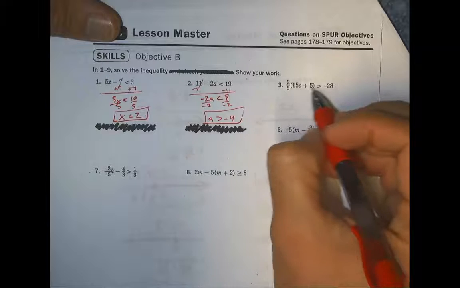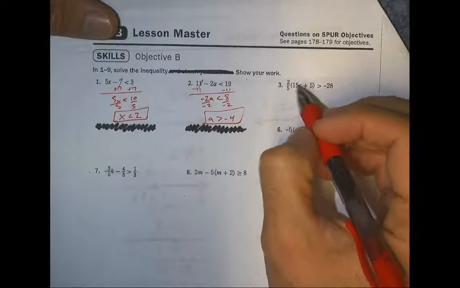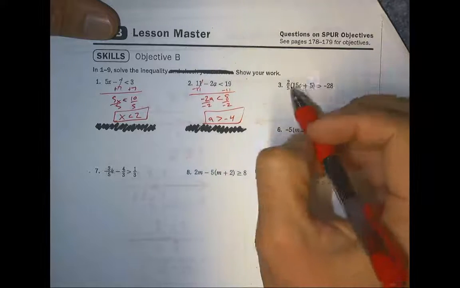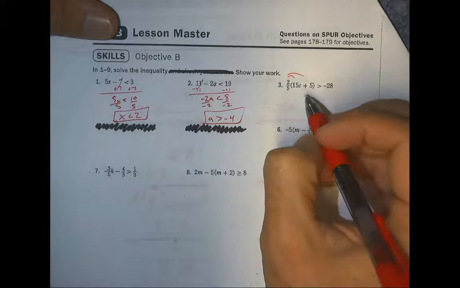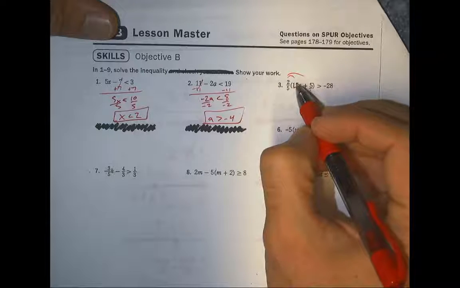Now, first glance, I would like to simplify here, but this is a c and this does not have a c. They're not like terms. You cannot combine, so we are just multiplying here. We're going to distribute the 2/5 to simplify this side. The nice thing is, think about these as over 1. 5's on the bottom, so we're going to divide here.